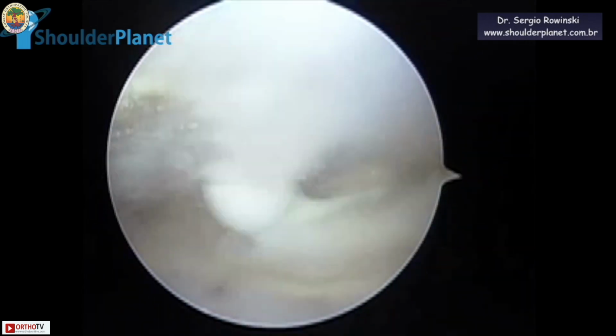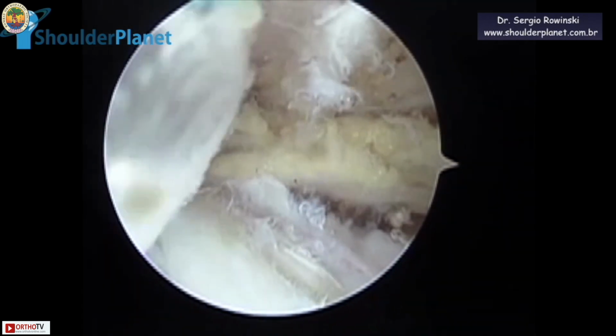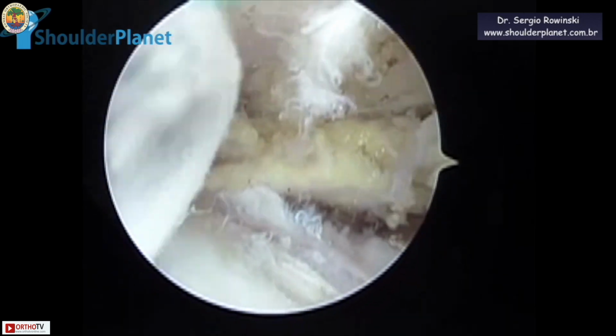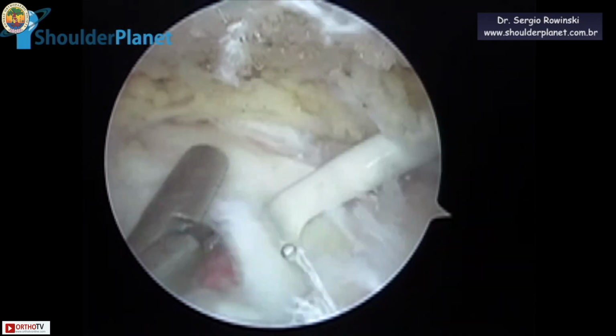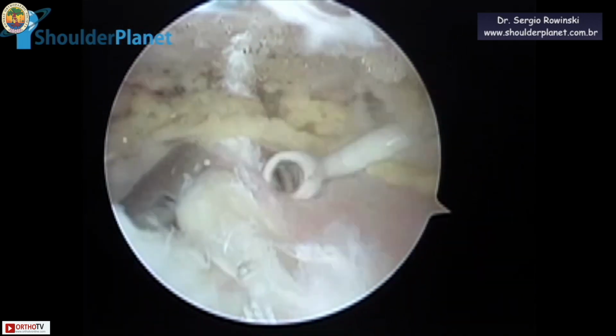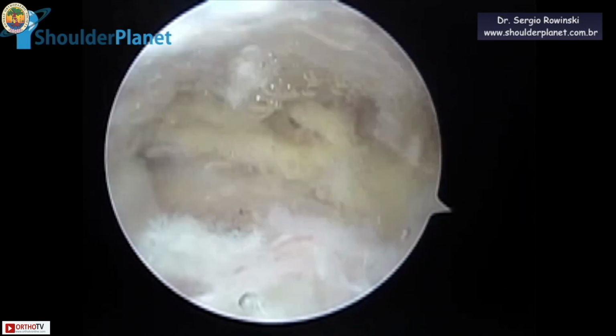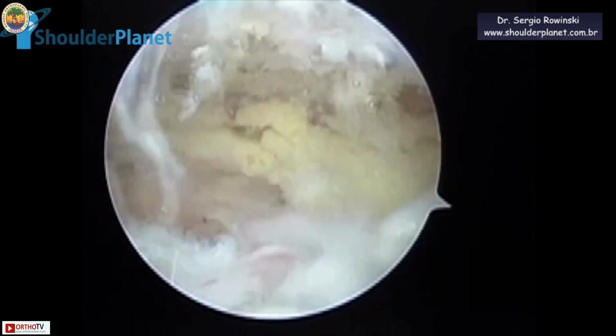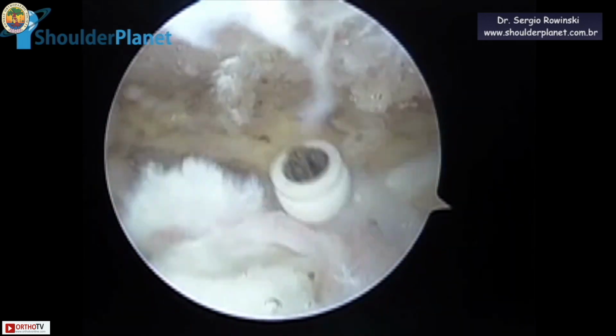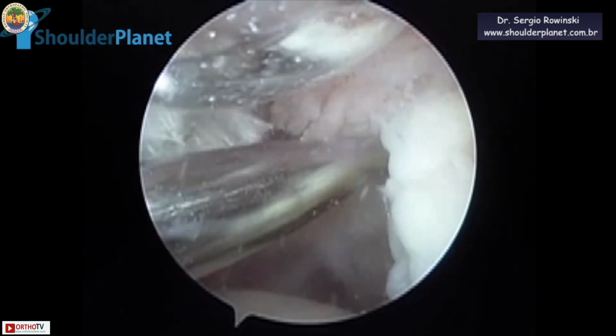We released all the adhesions between the cuff and the distal clavicle, and then we reassessed the tendon mobility, and we can even grasp the tendon as we are seeing now to have a better debridement of all the adherences.